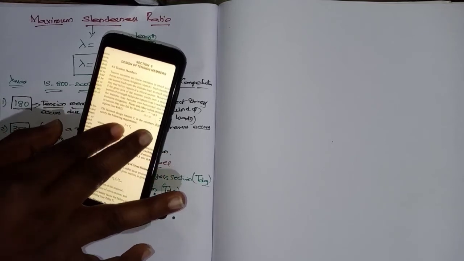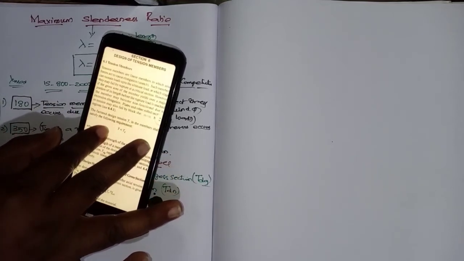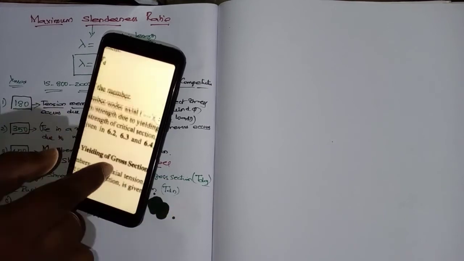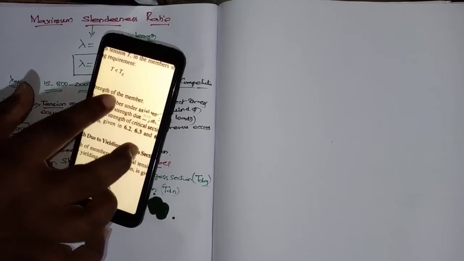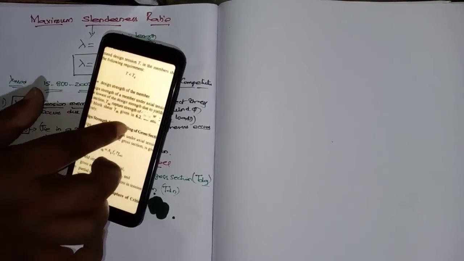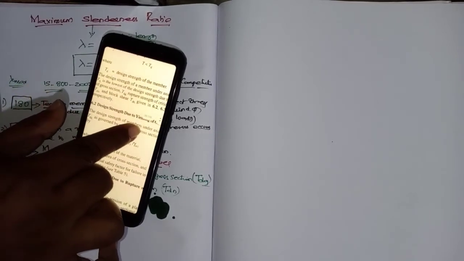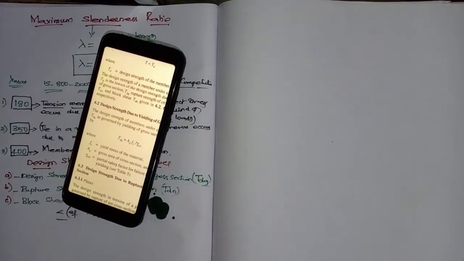Under that you will be having what? Design of tension members. Okay, in that, see, this is what design strength means.